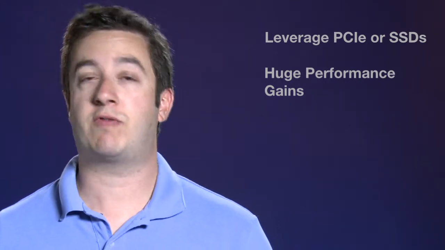You also probably care about 3 key items related to clustering. The first being application performance. These days, servers come with very high CPU core count and lots of memory. Generally, the bottleneck is with the back-end storage. The data just can't get to the CPU fast enough for it to process it. So by leveraging PCIe-based storage or SSDs, you can now really unleash the power of the application and gain huge performance gains.